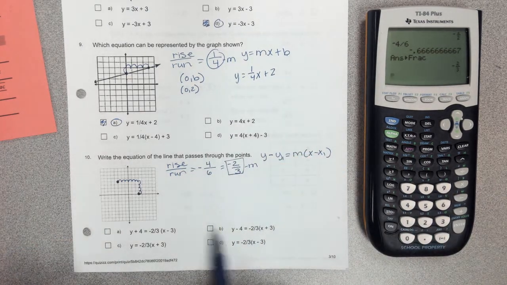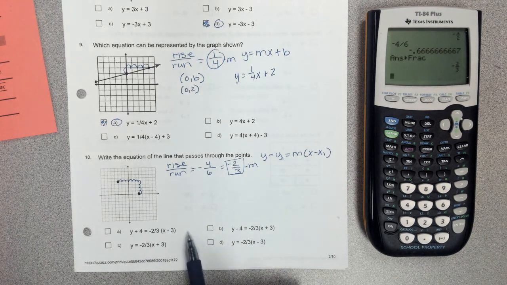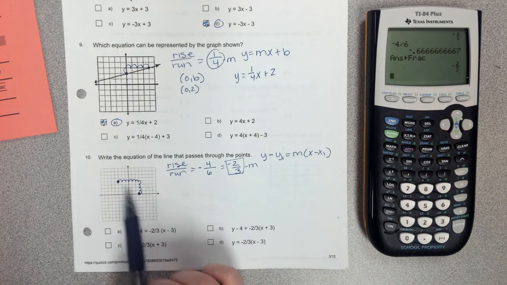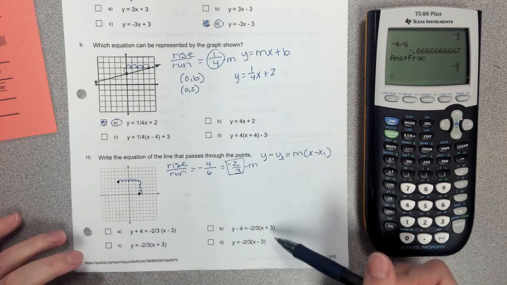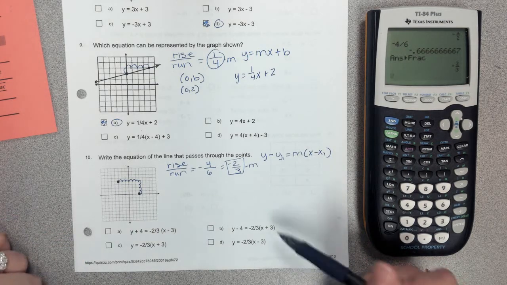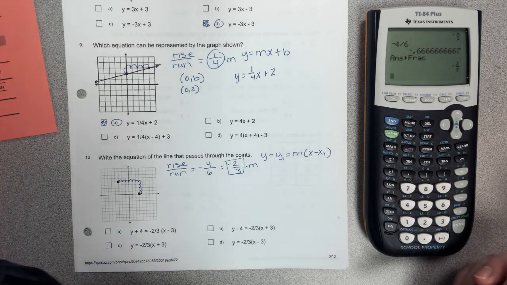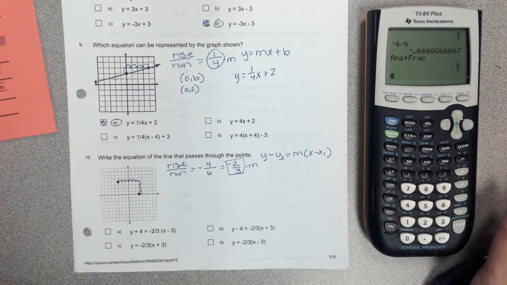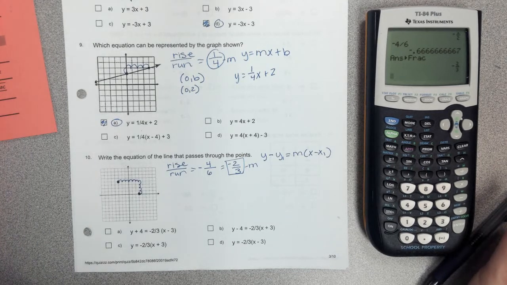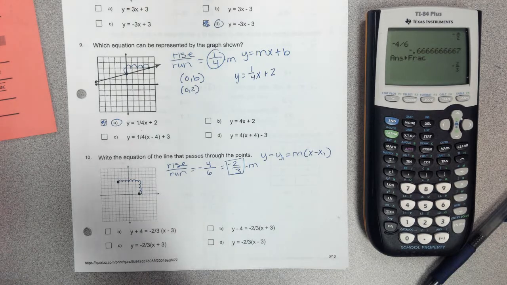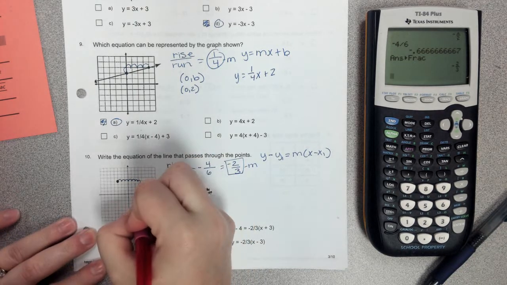Now, look at all of these. I need to pick a point. I can use either point. And in this case, Miss K gave you both answers, so we're going to work both problems. Maybe I should get a different color pen so we can see the differences. Here is a pink pen. Okay, so we're going to pick this ordered pair first.